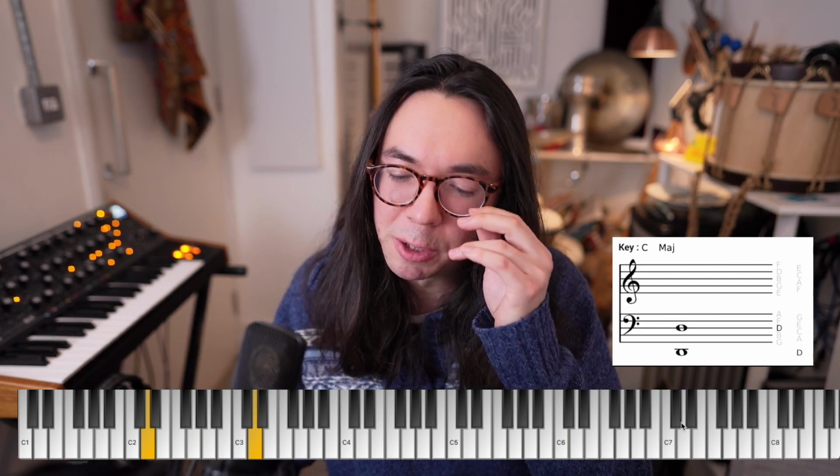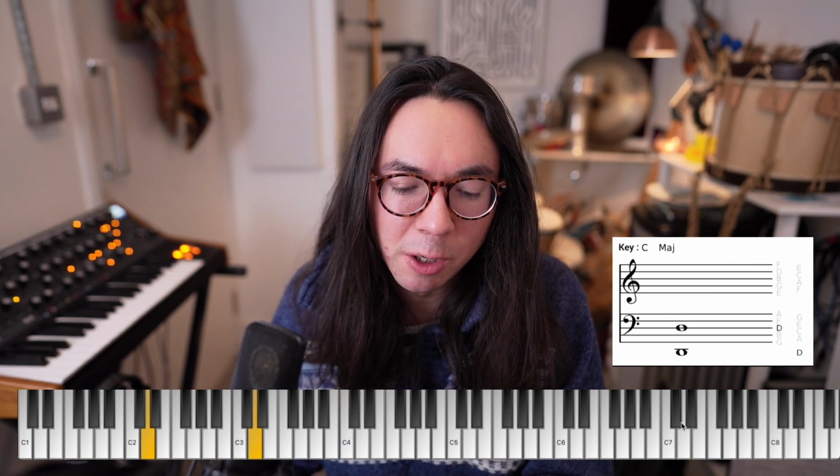So this is a very simple method where you're keeping the bass note mostly the same, and you've chosen a harmonic center, in this case D, and then you're drifting away from it, but then returning to it at key moments.